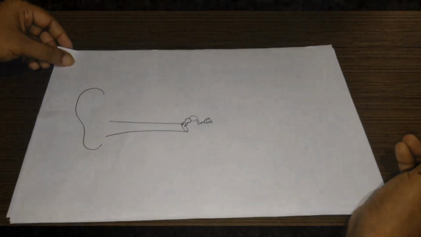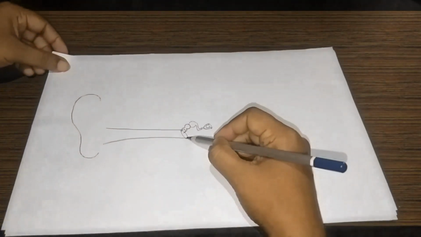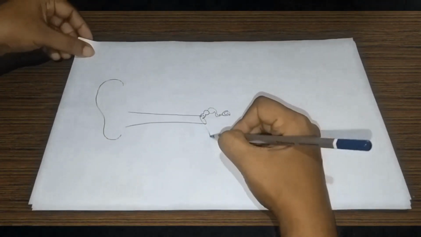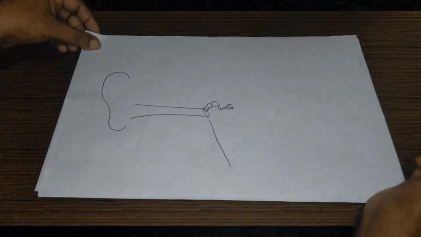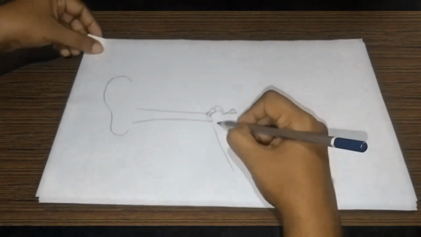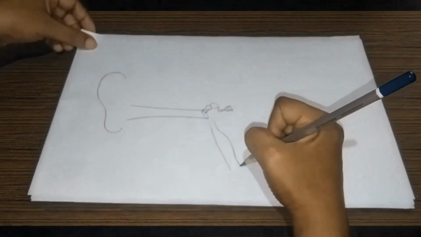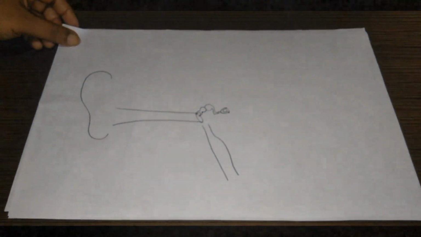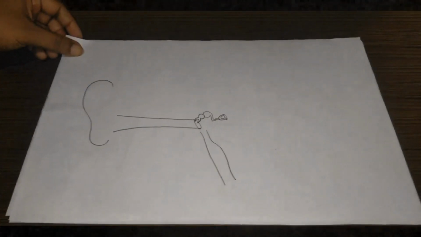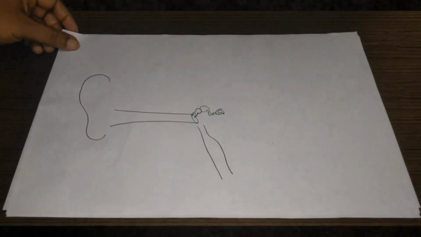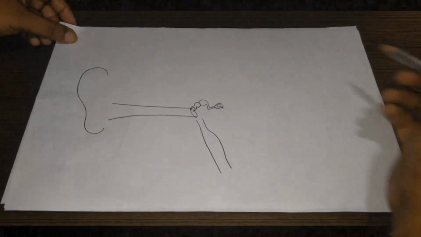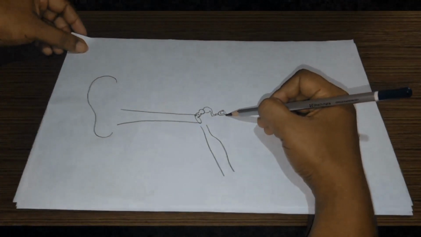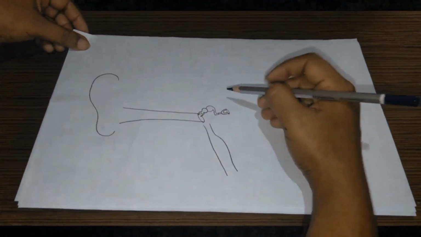Now, facing down to this canal, we have to draw the eustachian tube, a long line with a double one. Is it clear? Now we are going to draw the innermost part of our ear, that is internal ear, where we have to start from the oval window. So this part is the oval window.